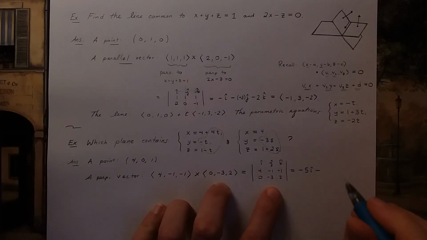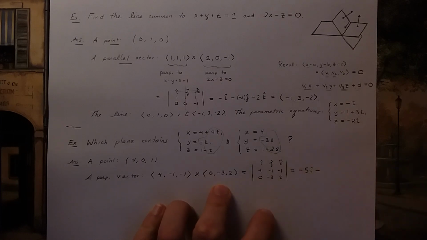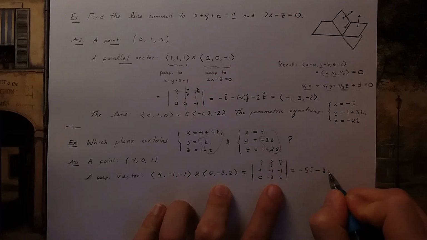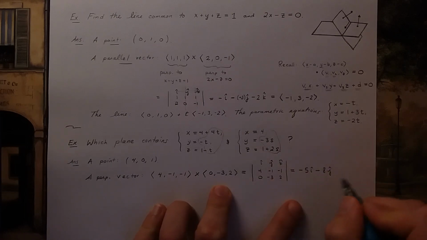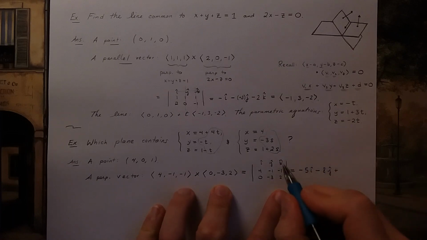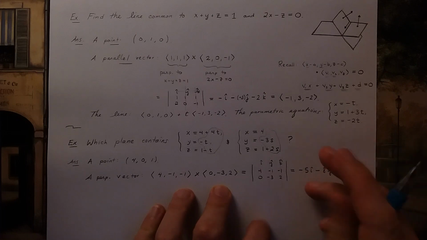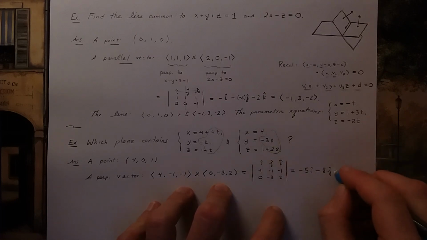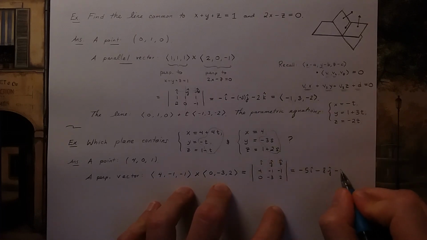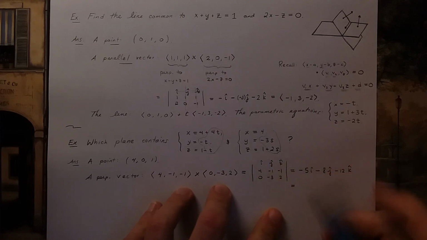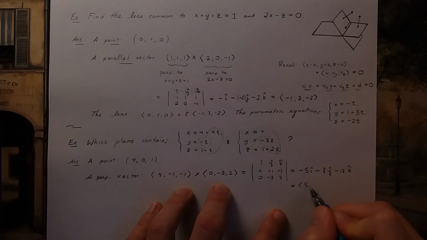There's an extra negative sign on the coefficient of j hat when you calculate the cross product. I think it would be -8j hat. And then lastly, the k hat coefficient looks to be -12. So my cross product has result -5, -8, -12.